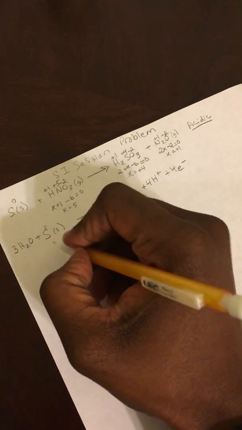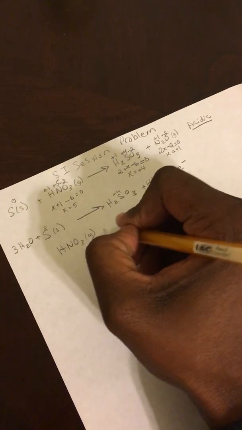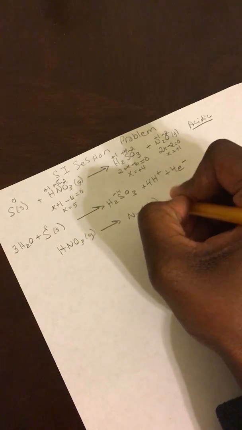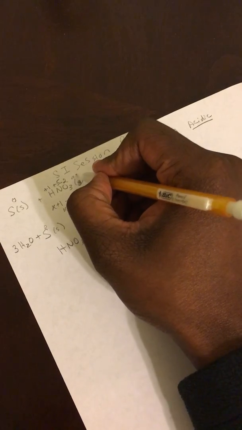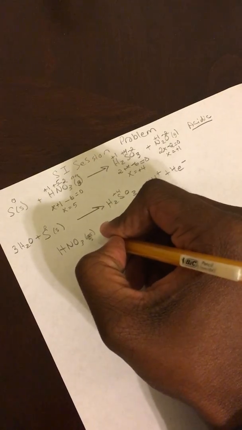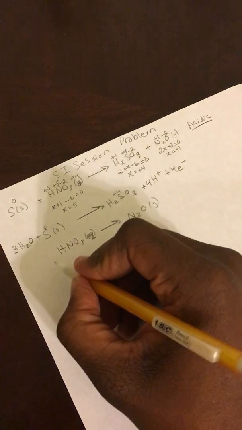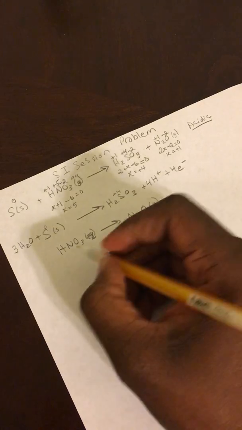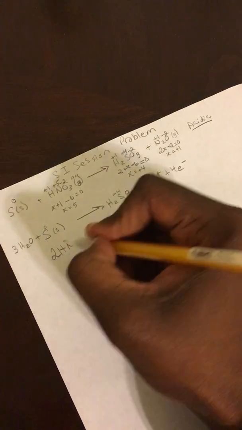So we can move to the next. HNO3 yields N2O gas. And this is actually not a gas, it's aqueous. There we go. So that's aqueous. All right. So now we're going to balance everything other than oxygen and hydrogen. Same rule. There's 2 nitrogens on this side, and we're going to do 2 nitrogens on the left side.